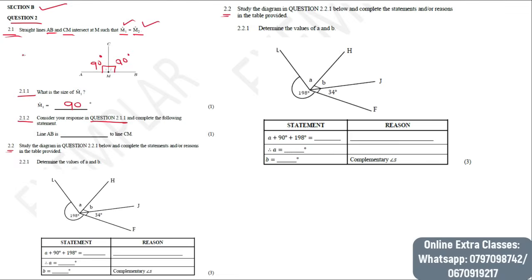So here we are told to study the diagram in question 2.2.1 below and answer the statements or reasons in the table provided. We are told to determine the values of A and B. That's our A and that's our B. And we have our point here. This is our point. So now let's go ahead and check our table to see what we need to do.